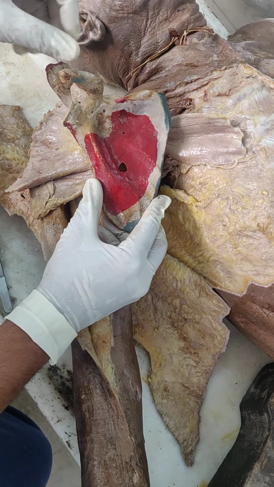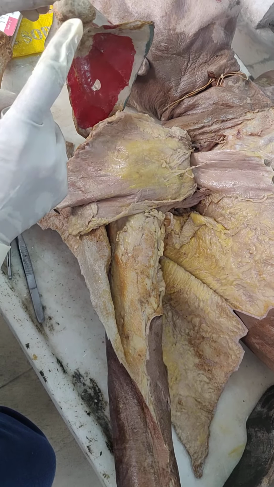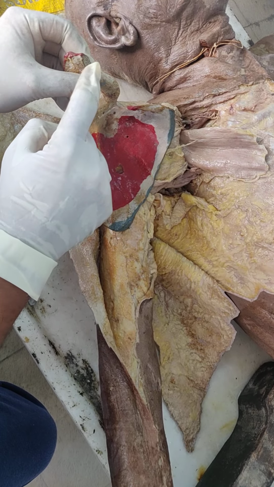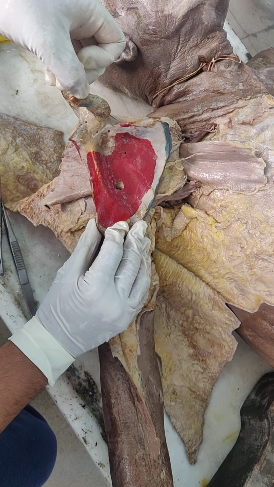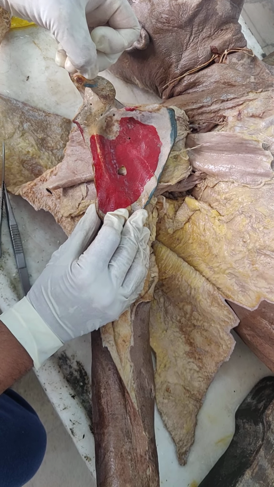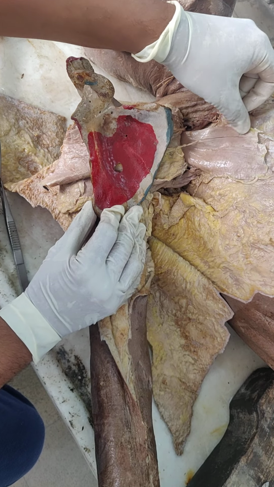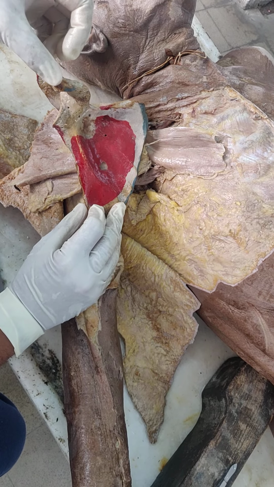Here you can see the scapula, which lies on the posterior aspect, and the coracoid process, where the pectoralis minor is inserted, along with the origin of coracobrachialis.